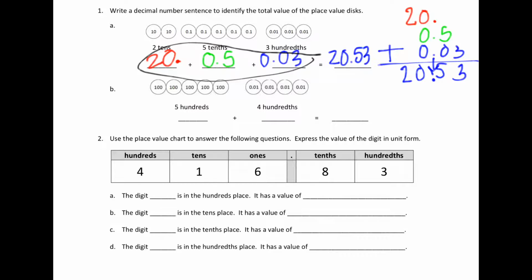And then for our next problem, we're just going off the place value chart. This is the place value chart. So it's asking for the digit in the hundreds place. I'm going to look for hundreds, and I'm going to write this number down.